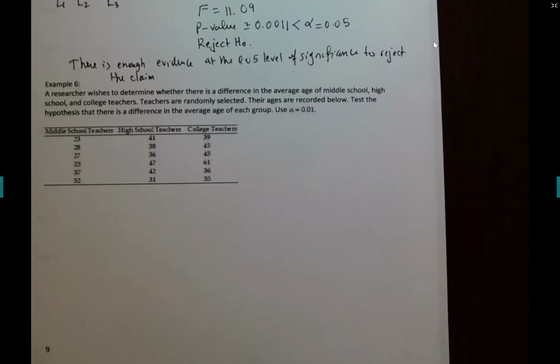Example 6. A researcher wishes to determine whether there is a difference in the average age of middle school, high school, and college teachers. Teachers are randomly selected. Their ages are recorded below. Test the hypothesis that there is a difference in the average age of each group.